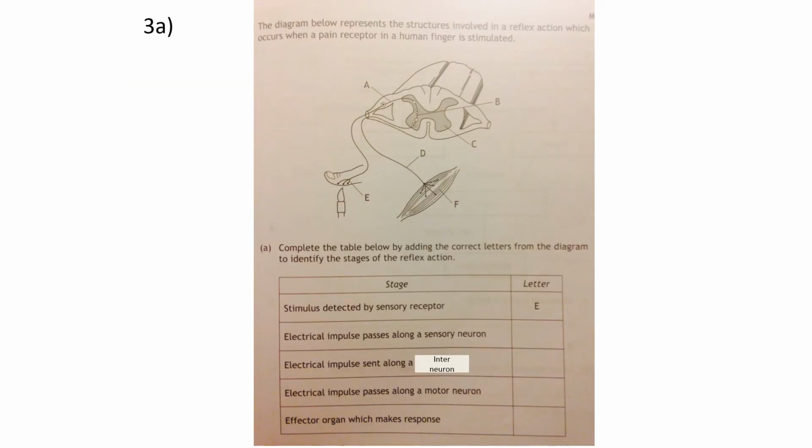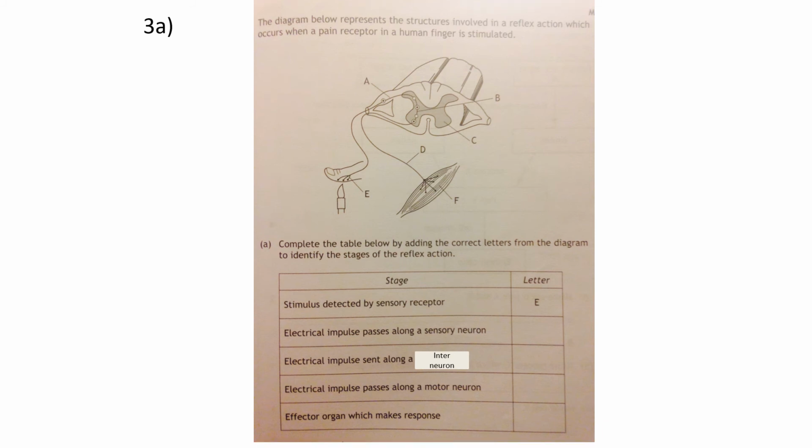So 3A. The diagram below represents the structures involved in a reflex action which occurs when a pain receptor in a human finger is stimulated. So let's try to answer 3A. Complete the table below by adding the correct letters from the diagram to identify the stages of the reflex action. So try to put the correct letters in the table before I go over the answers.